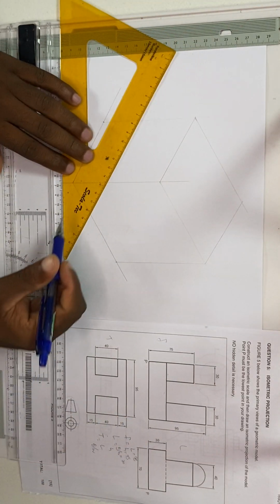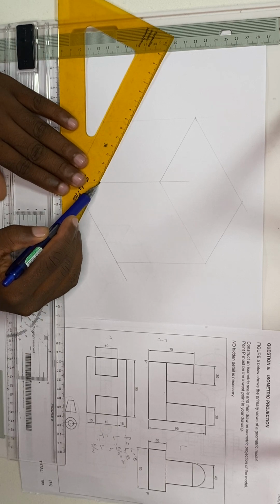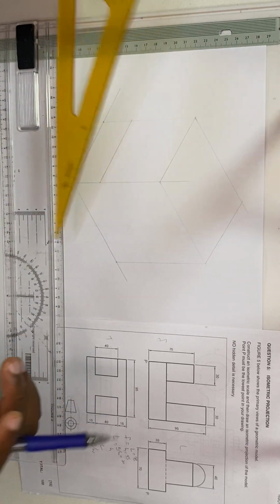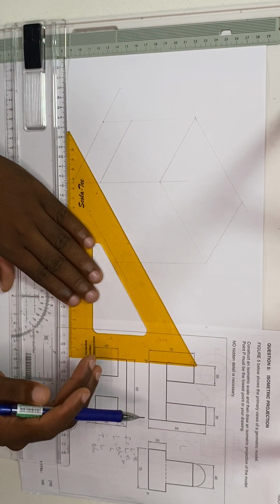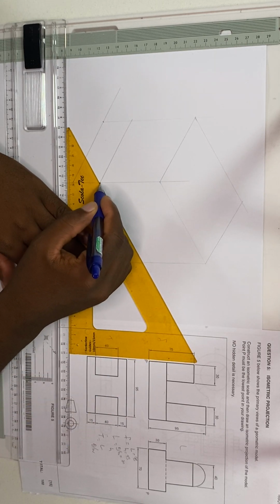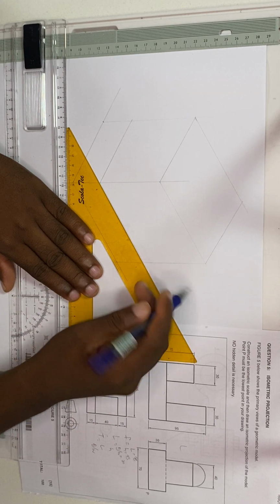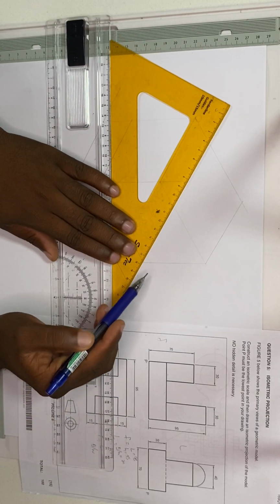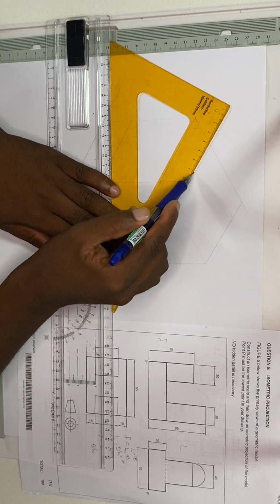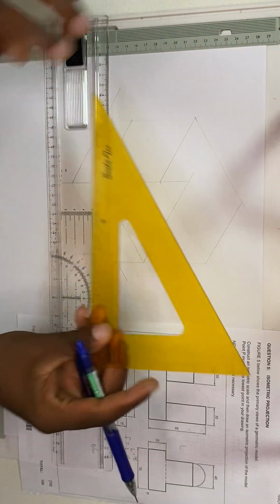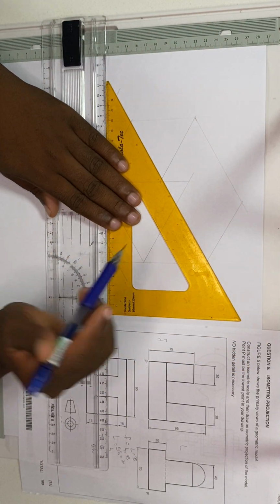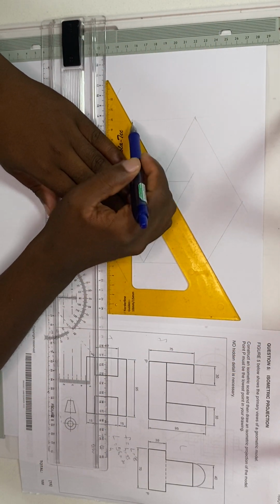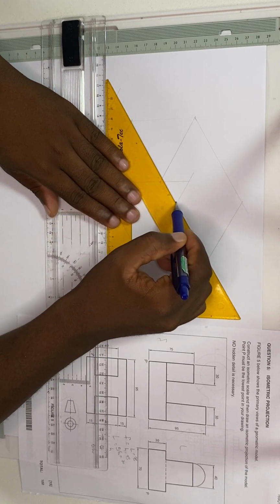Now I can start projecting the base. It comes here and goes to the other side also. From the back, it goes straight to the other side, where you have to meet this one over here, going that side.